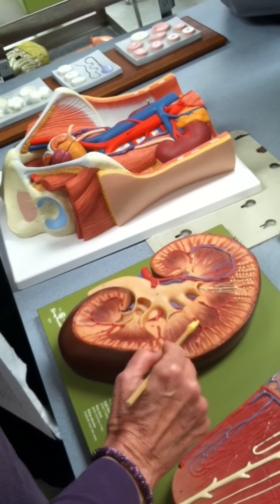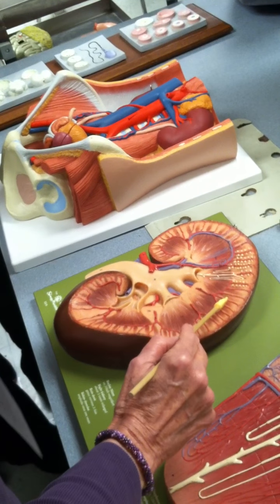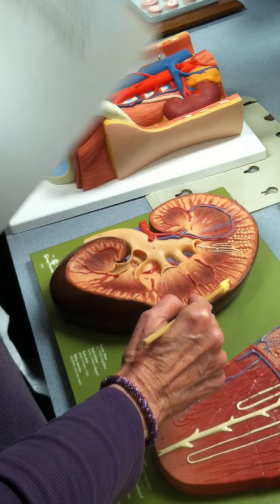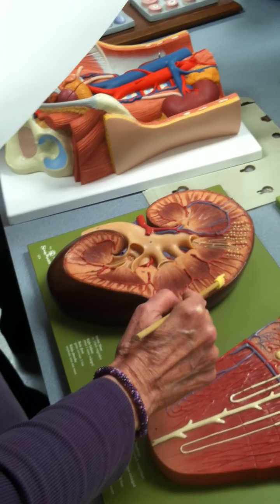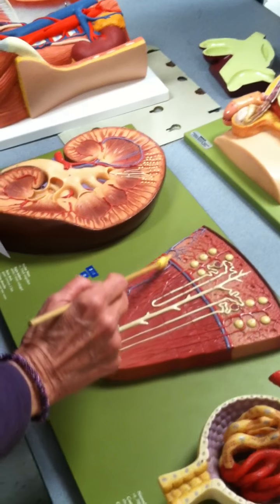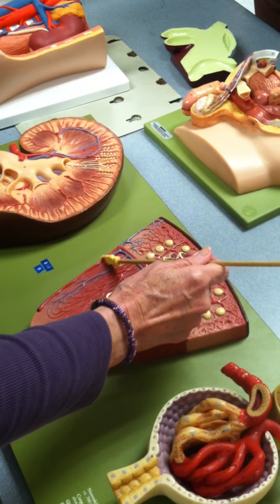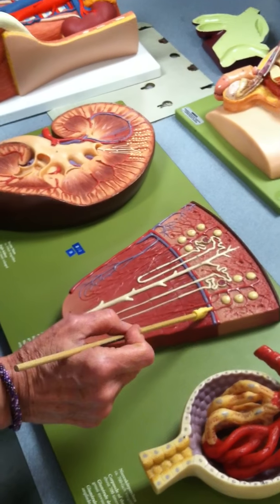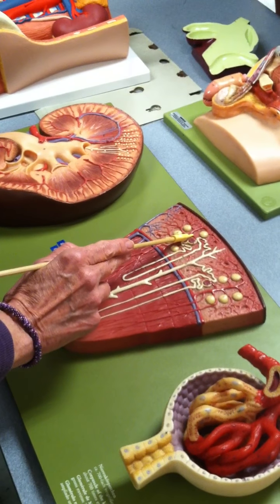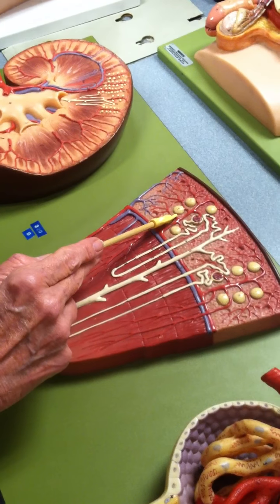interlobular artery. So over here, this would be interlobar artery. Here's an arcuate artery. Here's an interlobular artery. From the interlobular artery, here's an arcuate artery coming, well, let's go back. Here's an interlobar artery. Here's an arcuate artery. Here's an interlobular artery. Coming off of the interlobular artery are afferent arterioles.